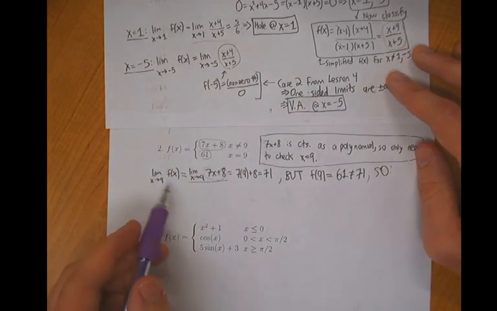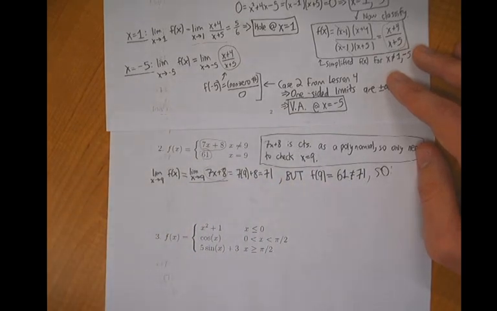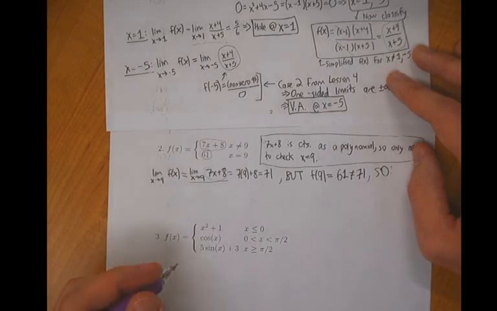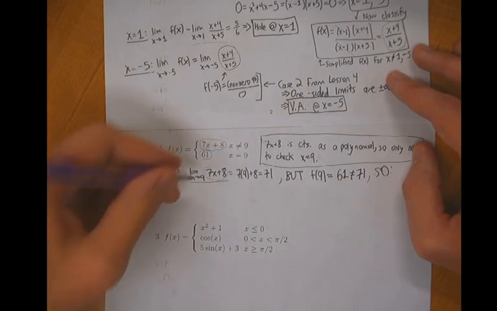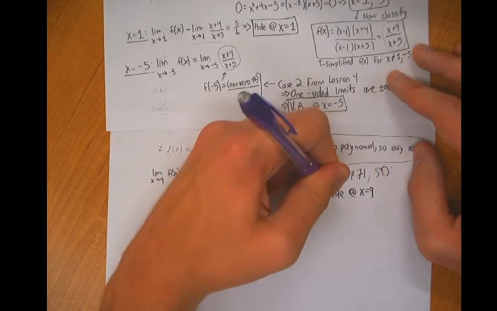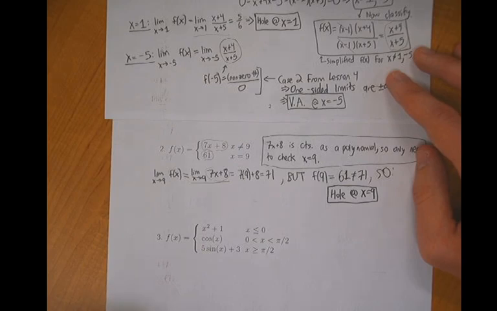So if that's the case, our two-sided limit here exists and is finite, but it's not equal to our function value. So what do we end up with as our discontinuity here? Jump? Probably not. Remember, the two-sided limit exists and it's finite. So we don't want a jump, we want a hole, right? So a hole at x equals 9. Okay, so that's example 2. Any questions on that?